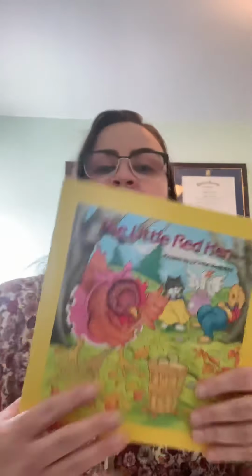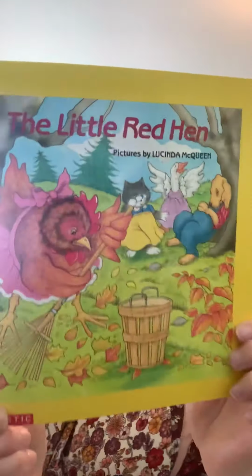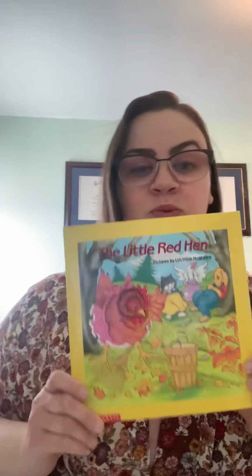So I'm going to read you a story that I think most of you are going to be familiar with from when we did fairy tales, The Little Red Hen. So I'm going to read you this story now. As I read you the book, I'll show you the pictures the best I can here. I realize, again, we're working with limited technology, but you'll get the gist.